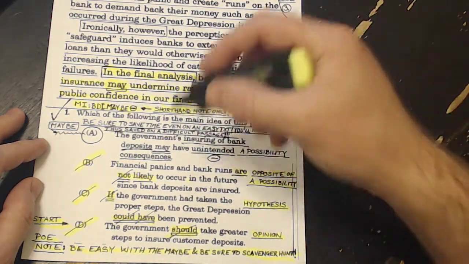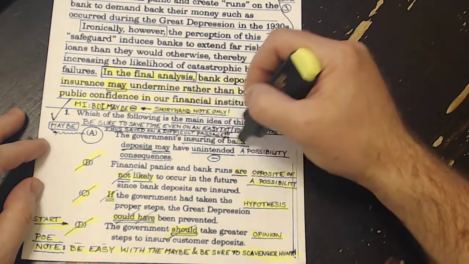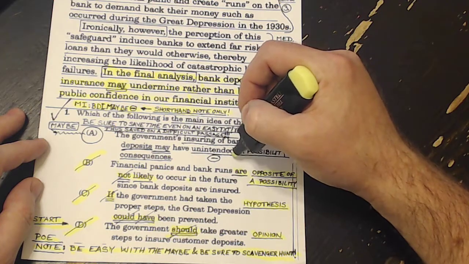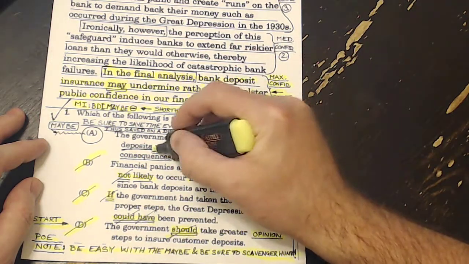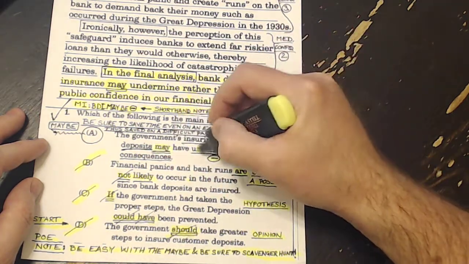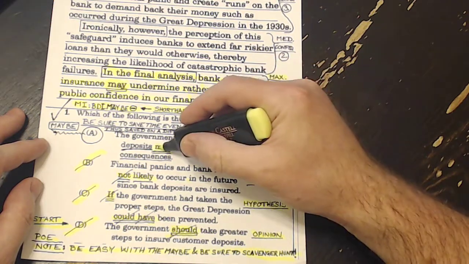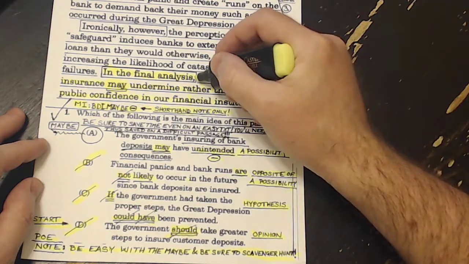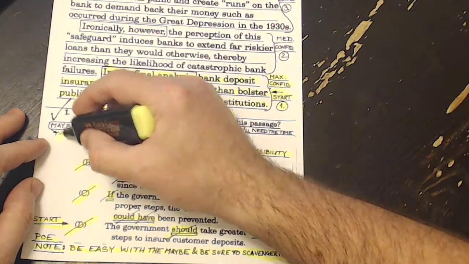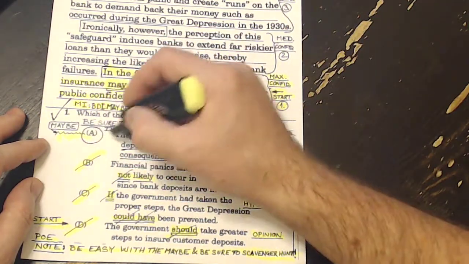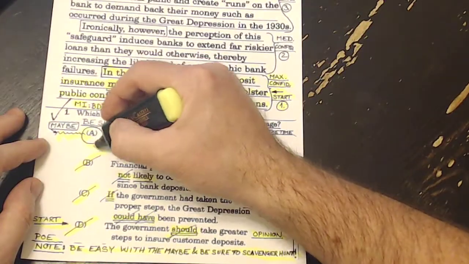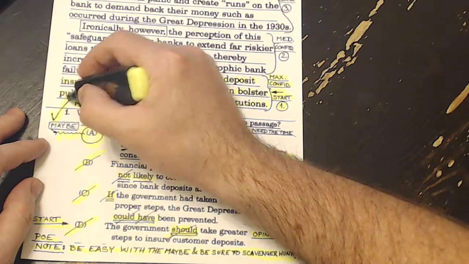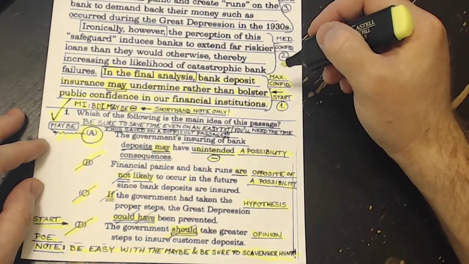Now, let's move on to choice A. Here, the government's insuring of bank deposits may have unintended consequences. Again, I have "may" and negative unintended consequences. So negative possibility, which is confirmed by the text. Therefore, it's a maybe. And since that's my only maybe, be easy with the maybe, that's my correct choice. And I put a check mark, and then I move on to the next passage.